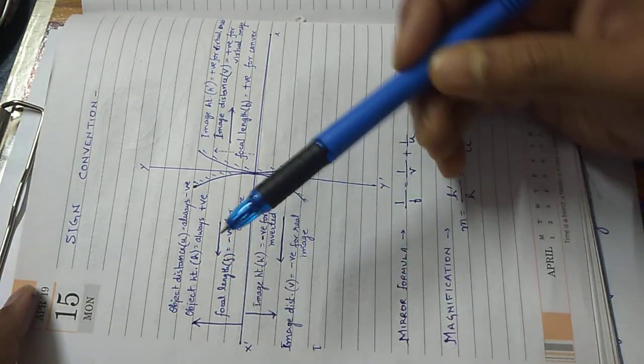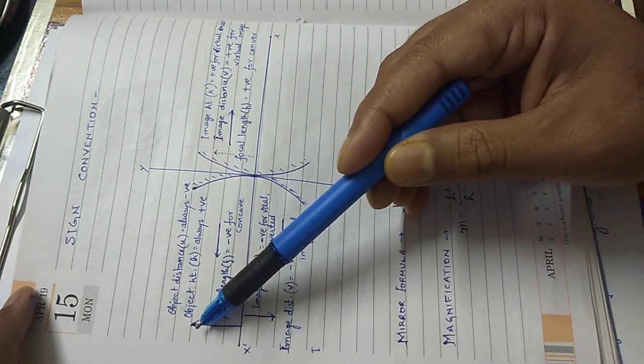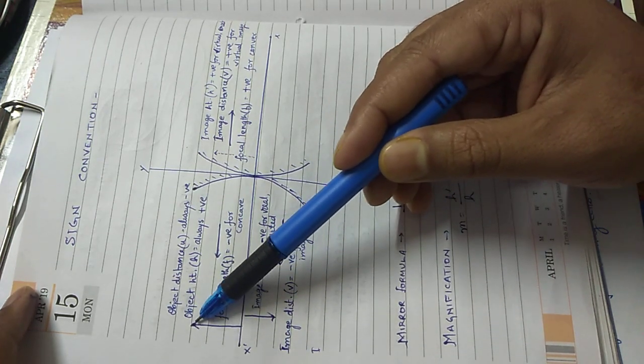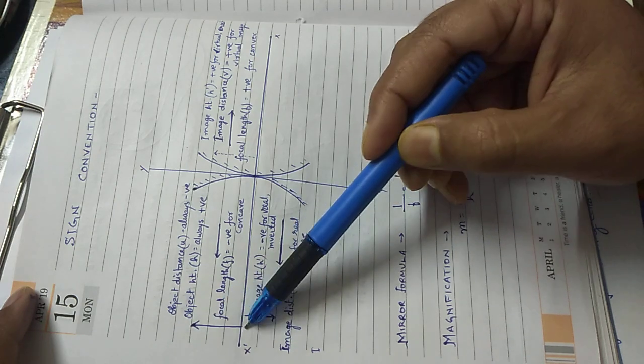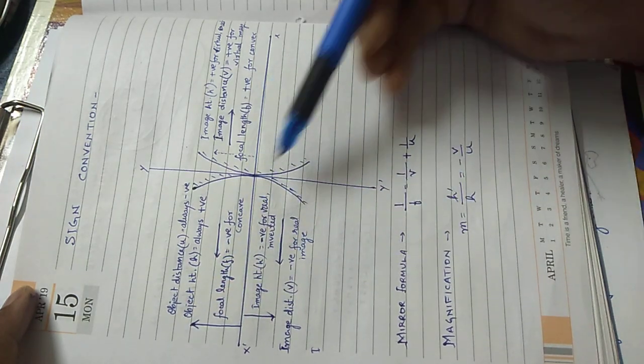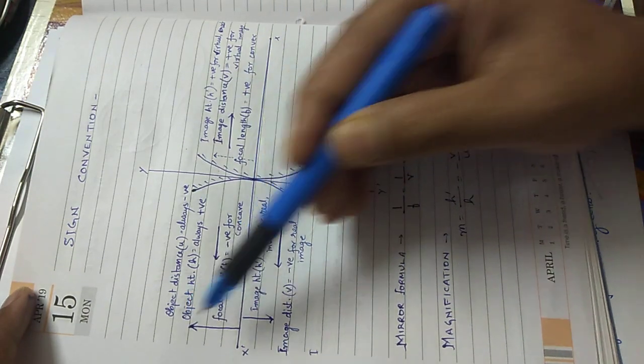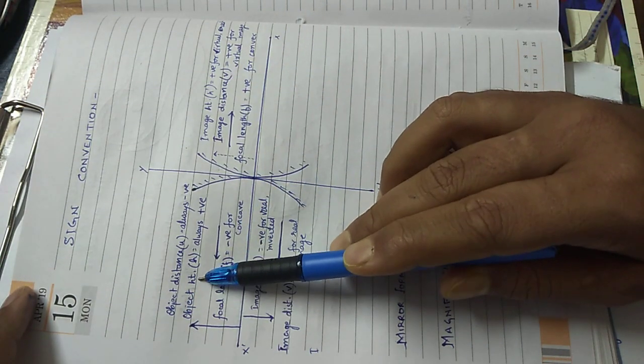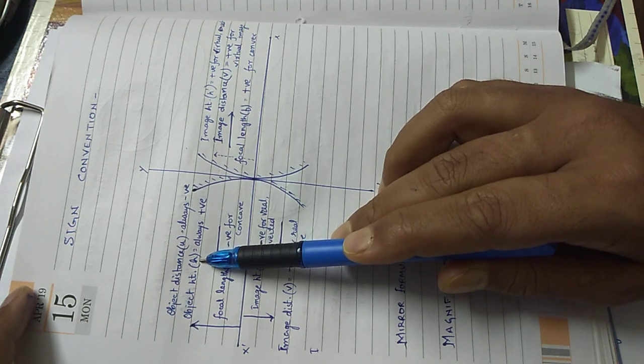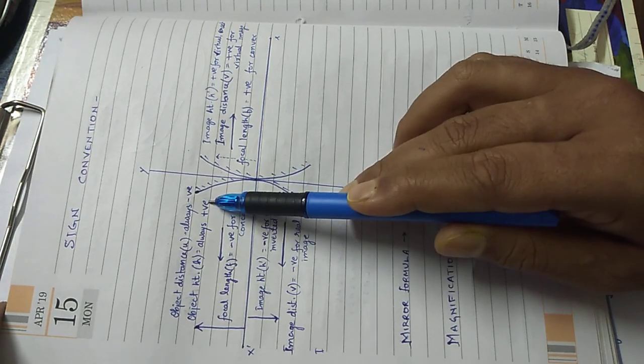Next is object height. Now you must have seen in the ray diagrams, whenever we have drawn any object, we always take the object in the upright position above the x-axis. So any value above the x-axis will have a kind of positive value. Therefore object height, which is indicated by letter H, always has a positive value.